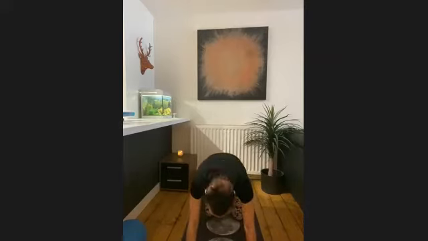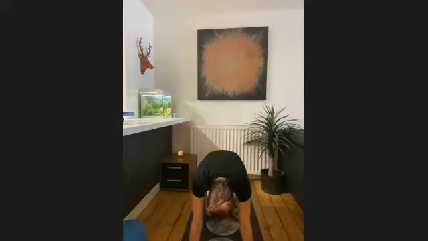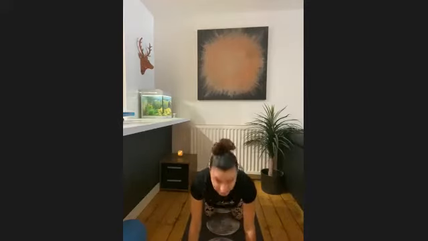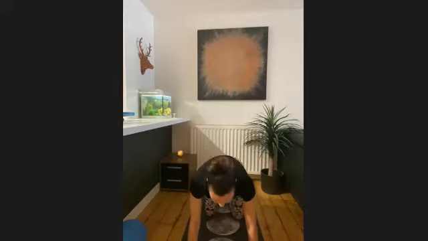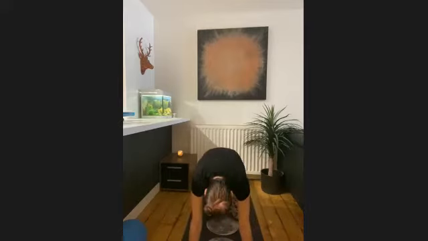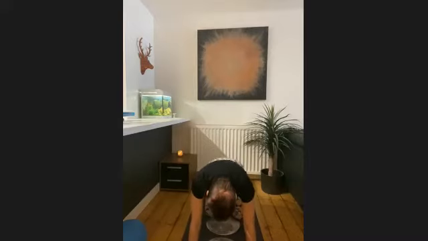And breathe out to curve your spine the other way. Your gaze is at your belly button. So breathing in to go one way. And breathe out to go the other way. So again, connecting your breath and your body. Slow and smooth, bring awareness into each individual bone in your back, your vertebrae.